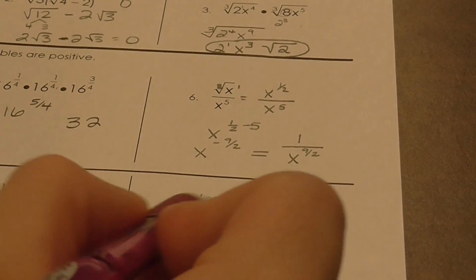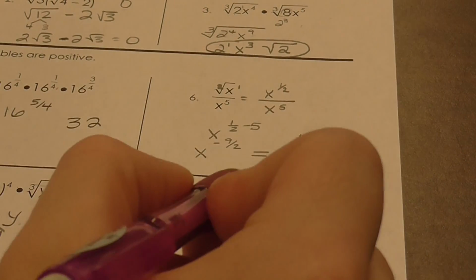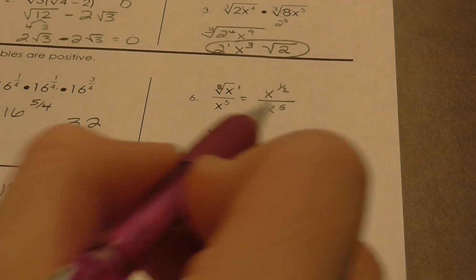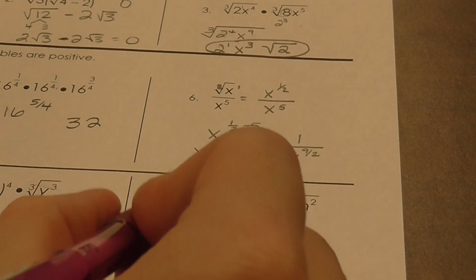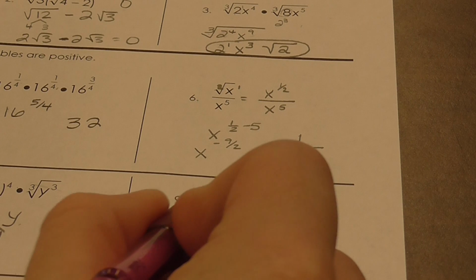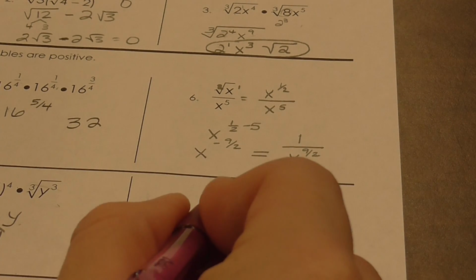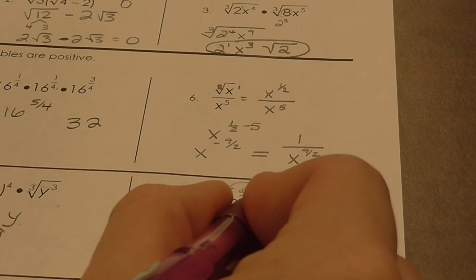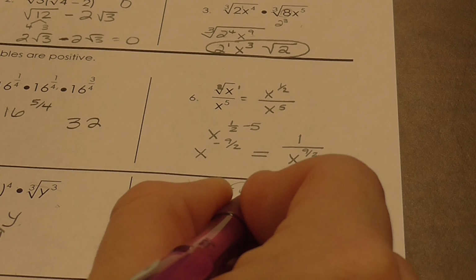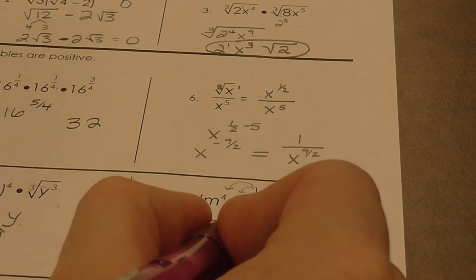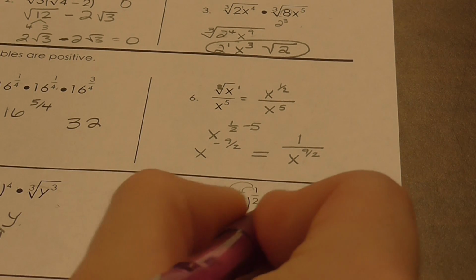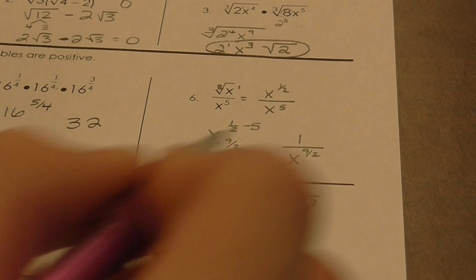The next one, raising the power to a power again. I'm just going to multiply the 1/2 times the exponents. I get m squared, because 4 times 1/2 is 2. N, because 2 times 1/2 is just 1. And then the square root of m squared is just m. And the square root of n squared is just n.